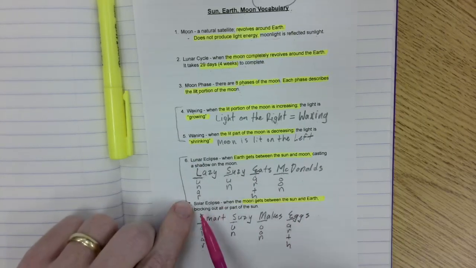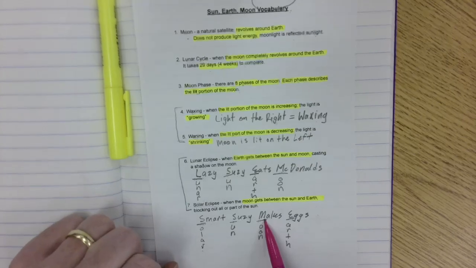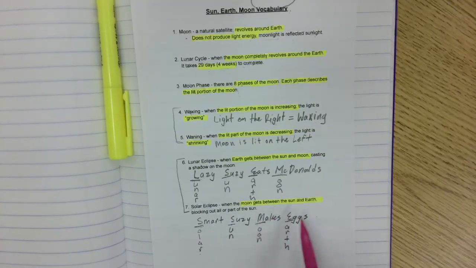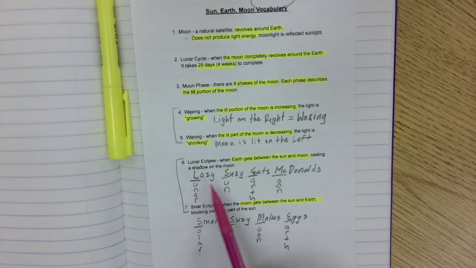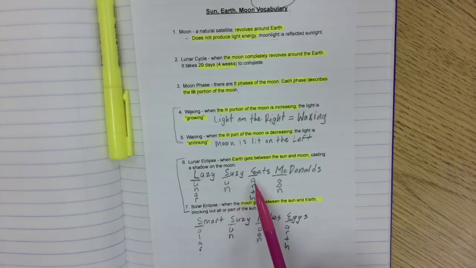For a solar eclipse, the sun, moon, and Earth also form a straight line, but this time the moon is in the middle. So smart Susie makes eggs, solar, sun, moon, Earth. Lazy Susie eats McDonald's, lunar eclipse, sun, Earth, moon.